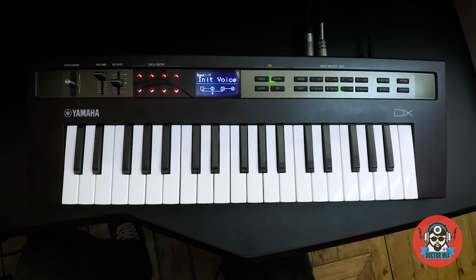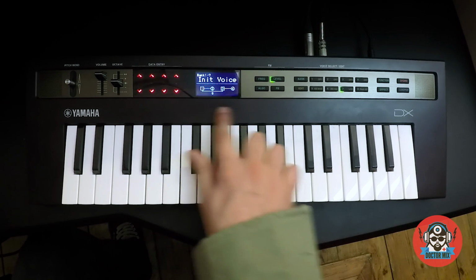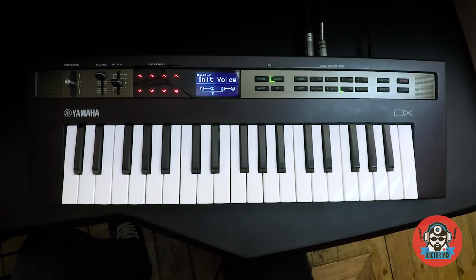On this video I'm going to show you how to create an evolving pad sound with the Reface DX. FM synthesis is great for doing this because it works a lot with the amplitude envelopes, so you can have sounds that evolve, really interesting textures and sounds that you can't get with any other form of synthesis. So here I have my initial voice, so let's try it out.